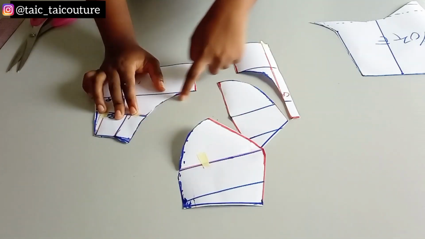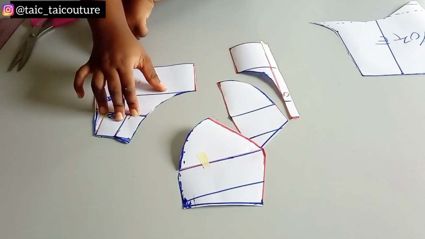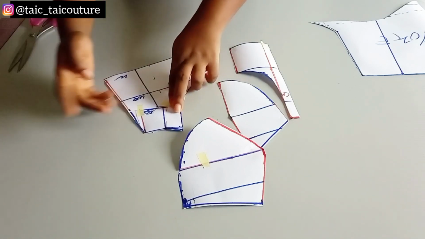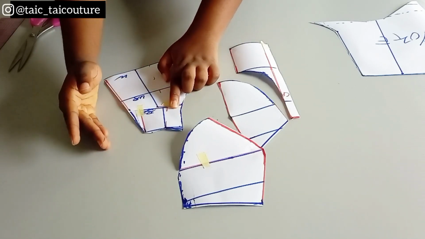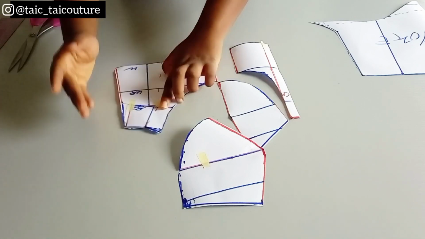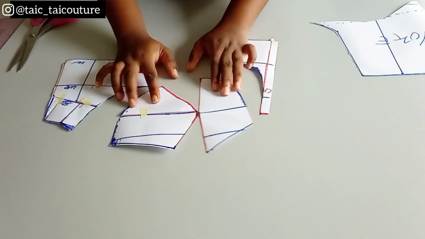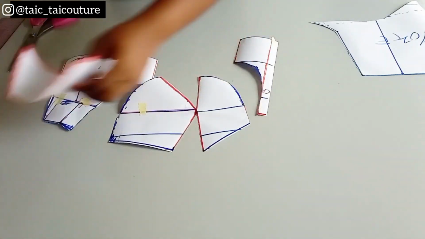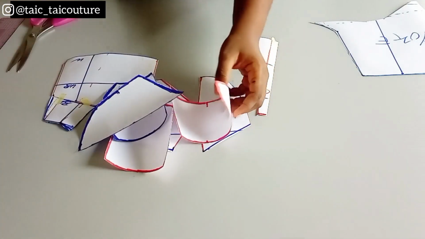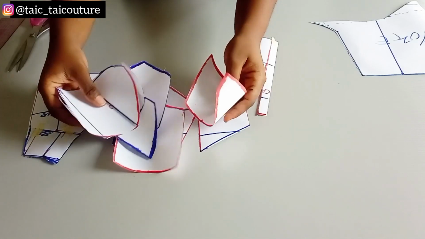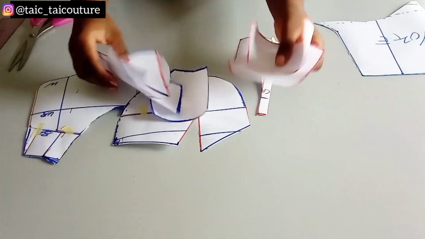For this, you add ½ inch here, ½ inch at the side, ½ inch at the lower part, ½ inch at the upper part. Then at the side, you'll be adding like 2 inches, because here is the side allowance. Here is the side, here is the center front. This is one cup style design. I've gone ahead to duplicate it, because I'll be using this duplicate to alter into a different cup design. Like I said earlier, I'll be learning 3 types today.